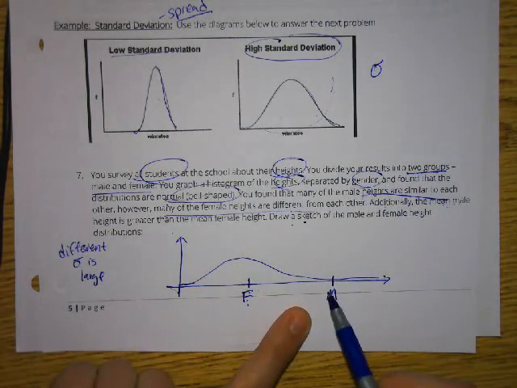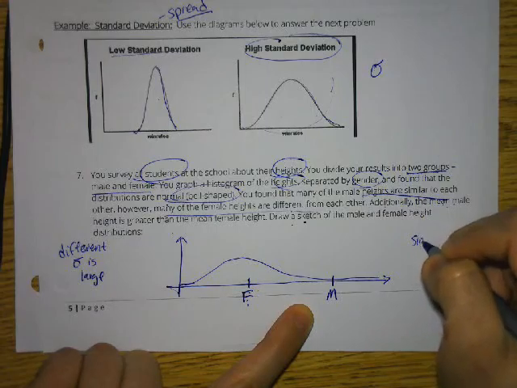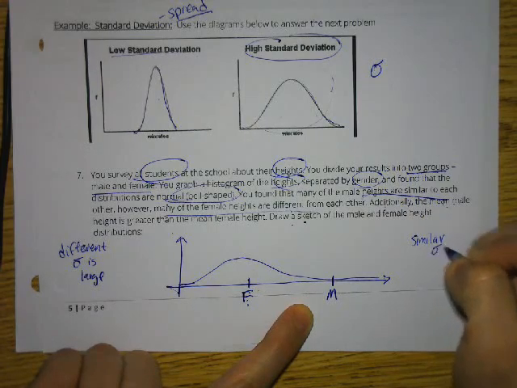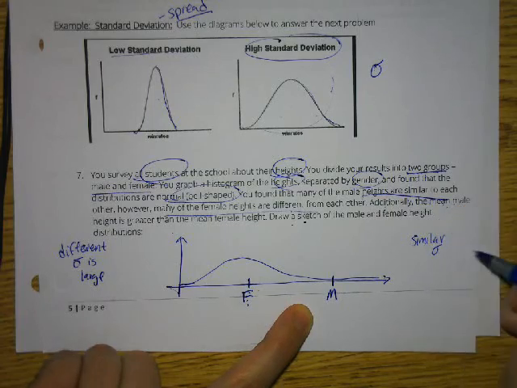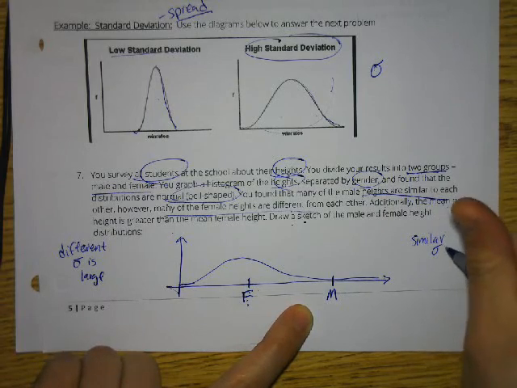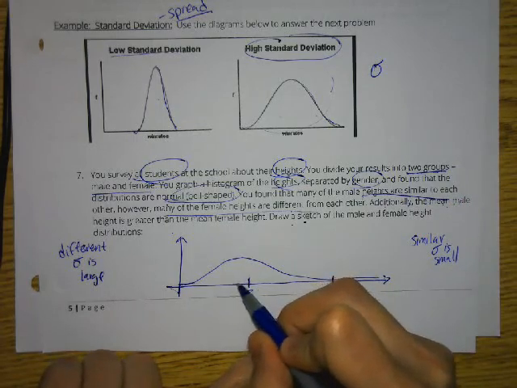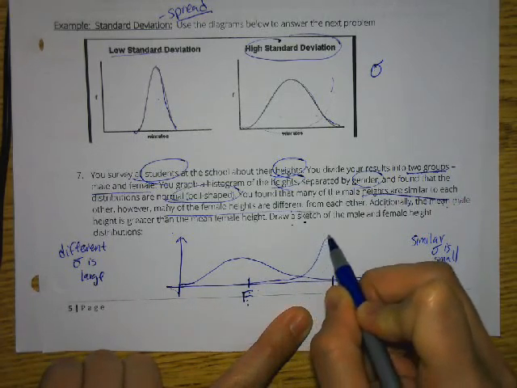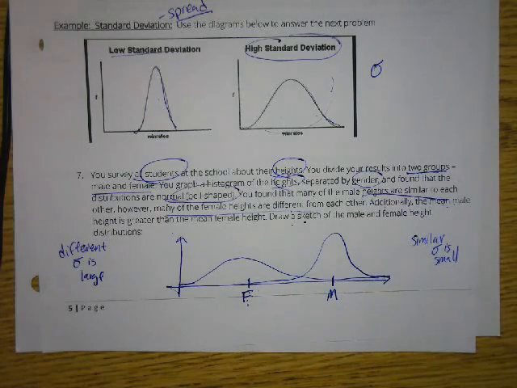Okay? The males are similar to each other. So whenever they're similar to each other, the standard deviation is going to be small. So it's going to be kind of a tall, pointy curve. Okay? So that could be a sketch of those 2 distributions.